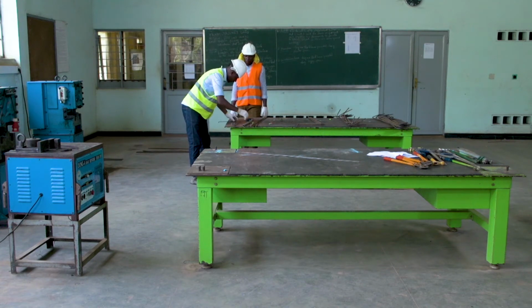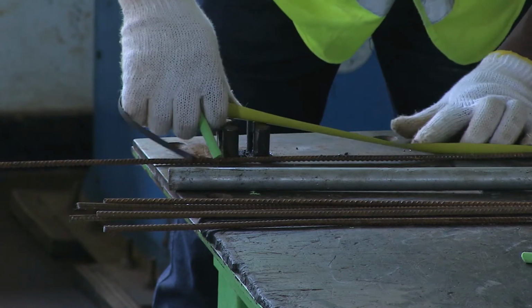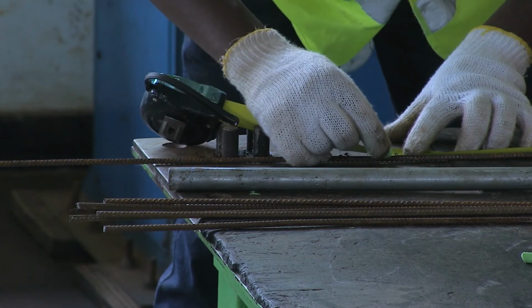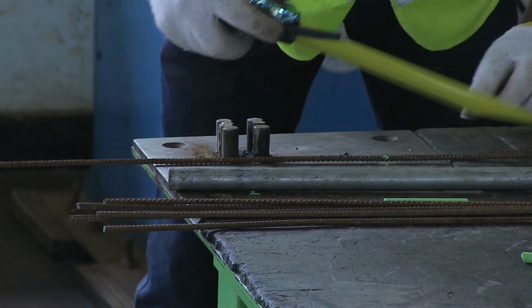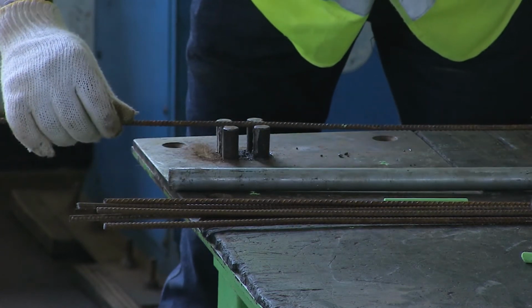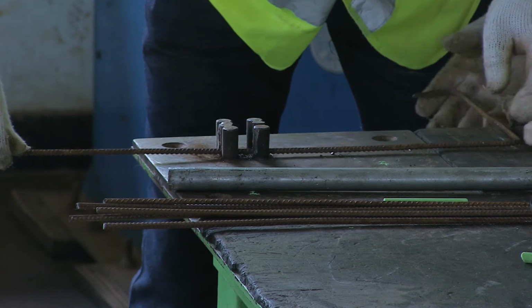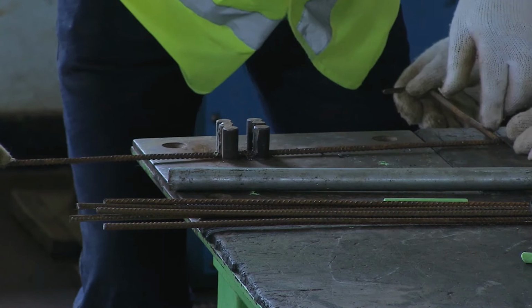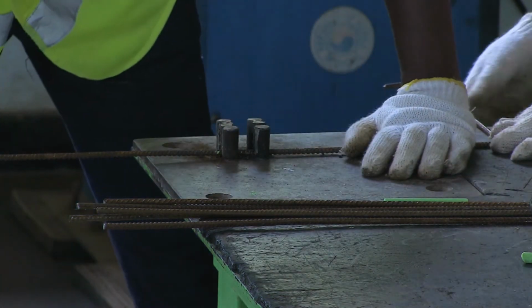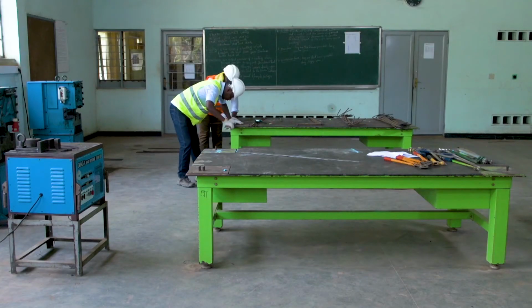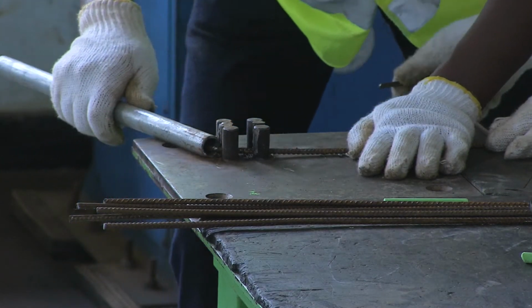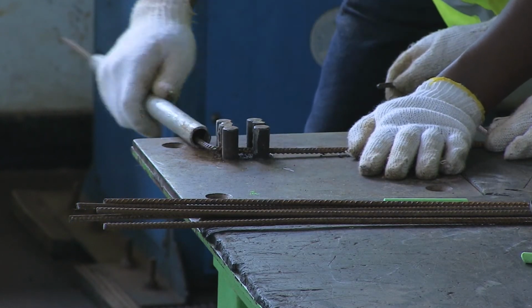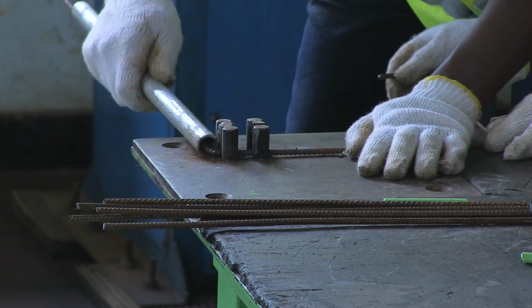Then I mark another 30 centimeters from the corner to the end. Then I bend on 90 degrees in order to make our square stirrup.